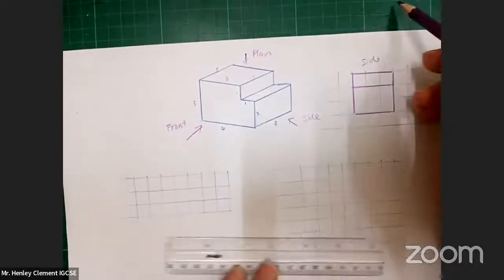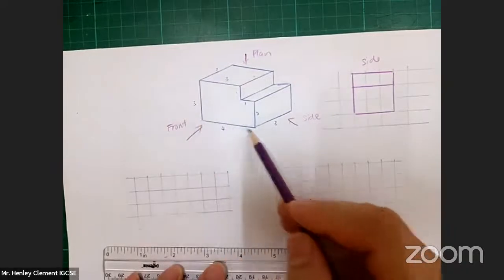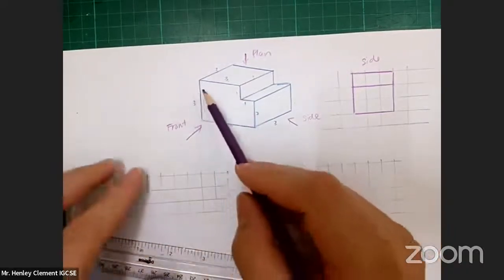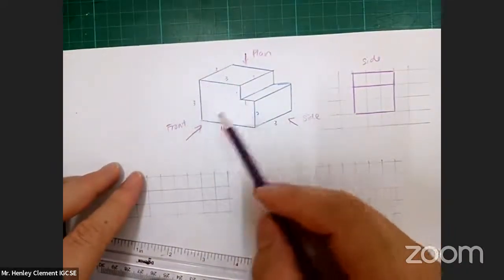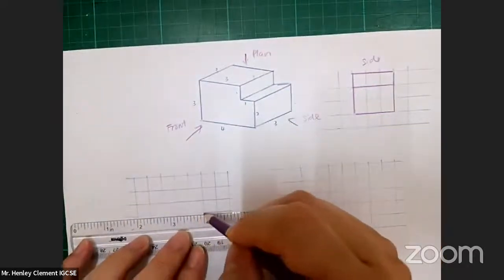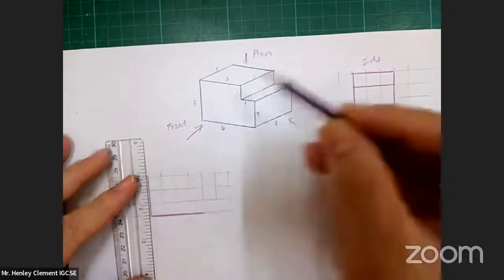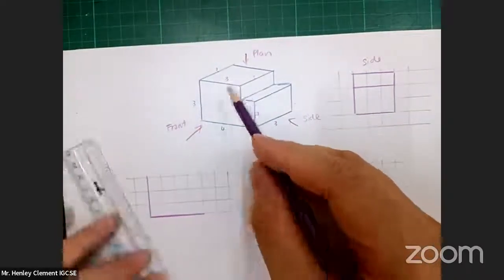Then for the front, we have 3 times 4. On the front, you only see this face. Can you see? So it will be 3 here and 4 there. So this will be the 4, and this will be the 3. And then we have this one also 3.